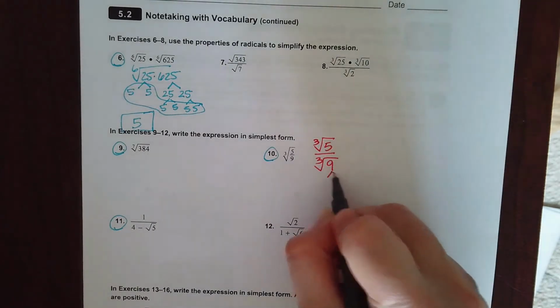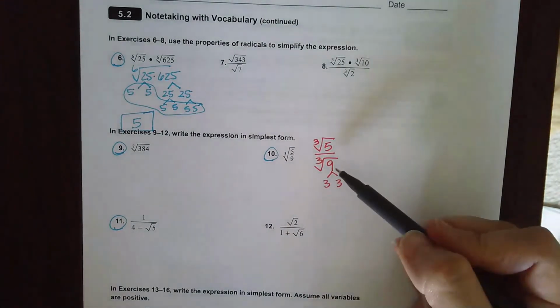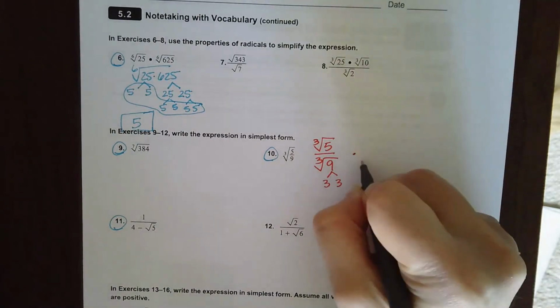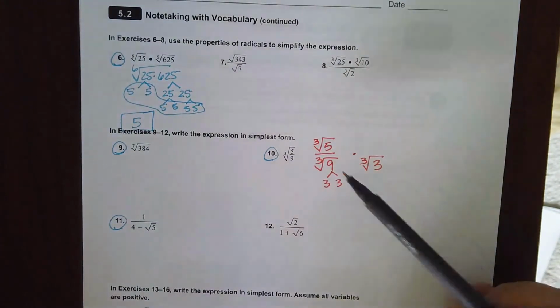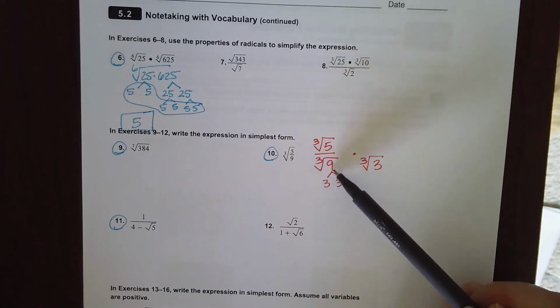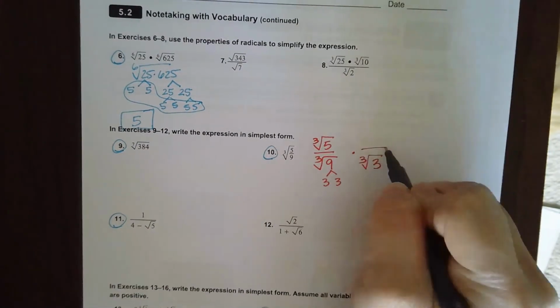What I know is that 9 is actually 3 times 3, okay? And so in order to make it a perfect cube, I already have 2 3s. I need 1 more 3 to make it a perfect cube. So if I multiplied the cube root of 9 by the cube root of 3, I would get that to be a perfect cube.